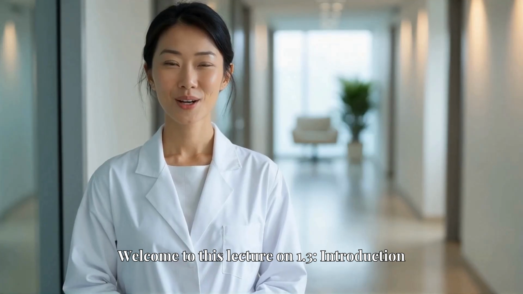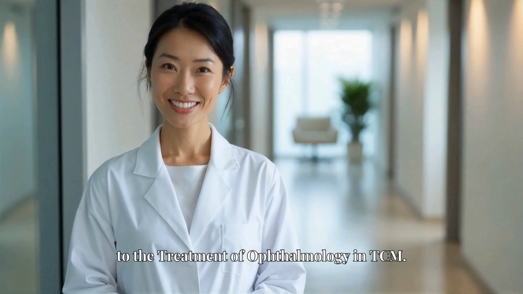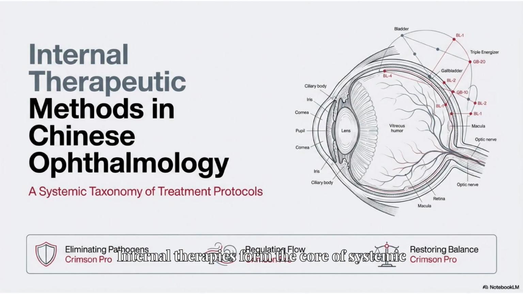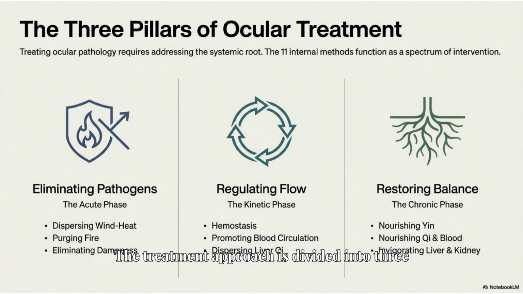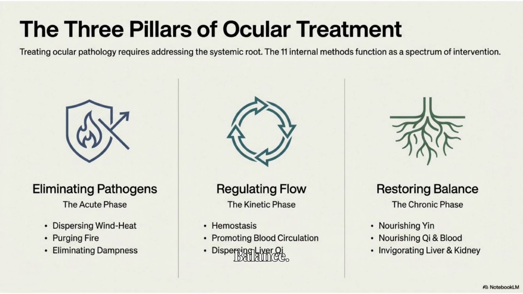Welcome to this lecture on 1.3 Introduction to the Treatment of Ophthalmology in TCM. Today we will focus on section 1.3.1 Internal Therapies. Internal therapies form the core of systemic treatment in traditional Chinese medicine for eye disorders. The treatment approach is divided into three pillars: eliminating pathogens, regulating flow, and restoring balance.